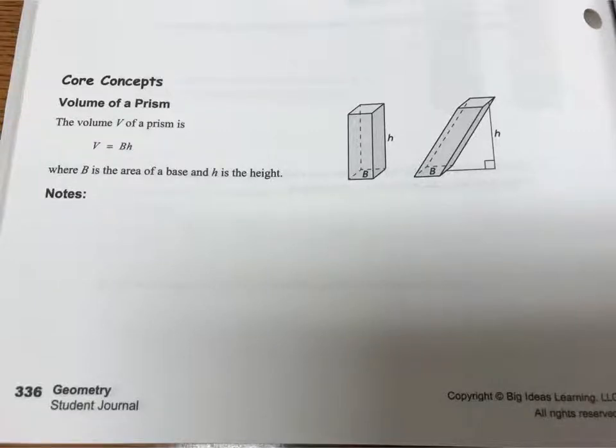All right, this is section 5. This is volume of prisms and pyramids, among some other things we'll talk about. This slide here is just really about that piece right there. The volume equals capital B times lowercase h. So capital letters and lowercase letters mean something in mathematics.